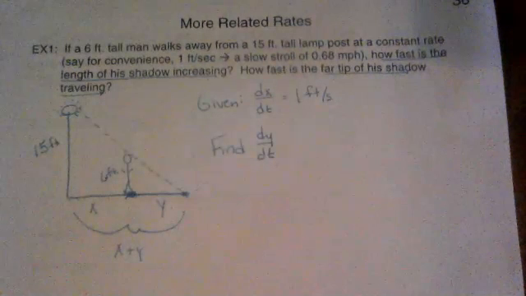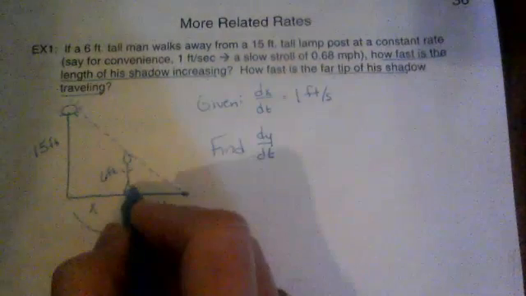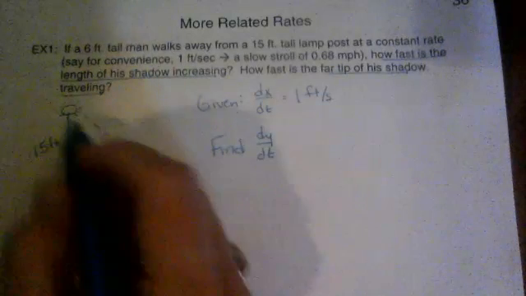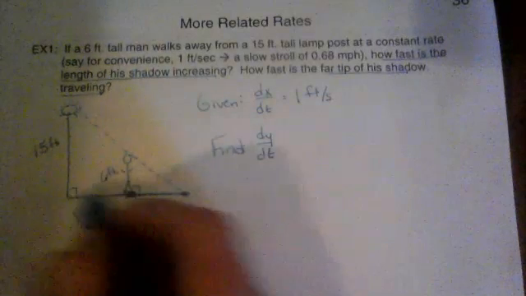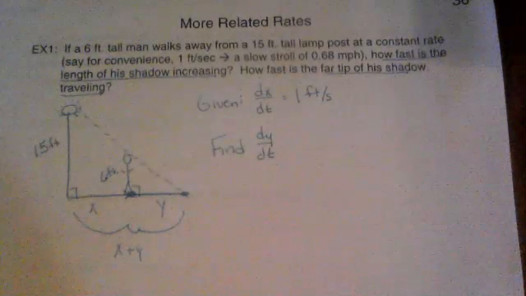The geometry that we need to use here is probably going to be similar triangles, because we've got a smaller right triangle with this man, and a large right triangle with this light pole. In similar triangles we can set up proportions.